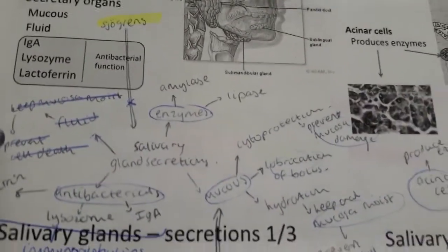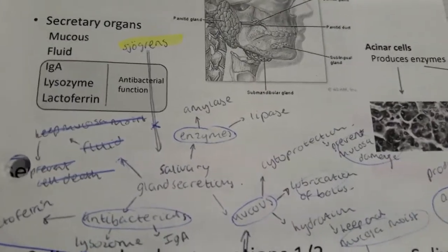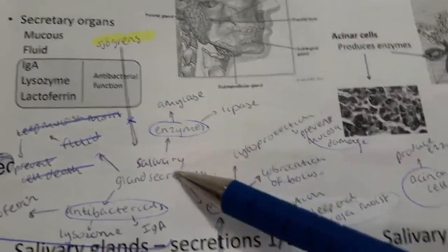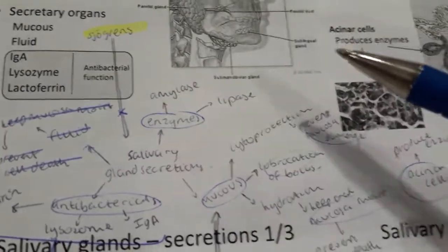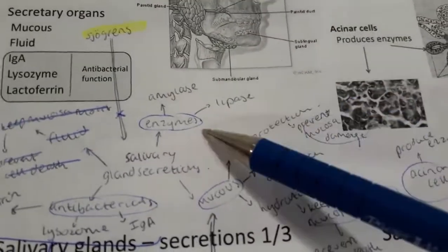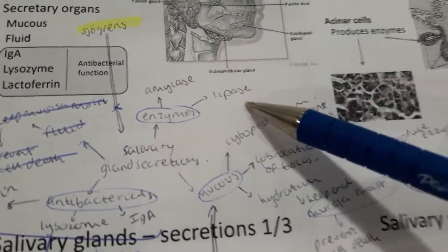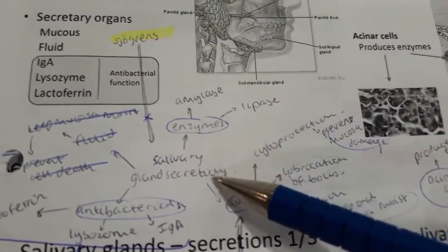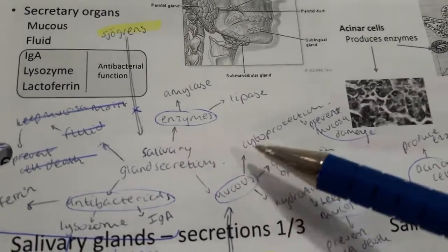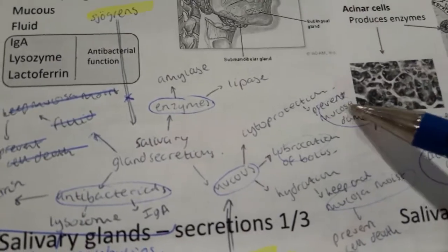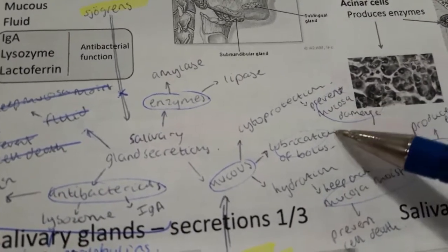So now let's look at the salivary glands in a bit more detail. First of all, what are the salivary gland secretions? Salivary glands secrete three things. As I mentioned, they secrete enzymes, amylase for carbohydrate digestion and lipase for fat digestion. They secrete mucus, the purpose of which is cytoprotection, which is to prevent damage to the mucosa, the innermost layer.